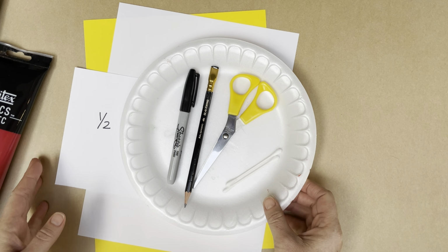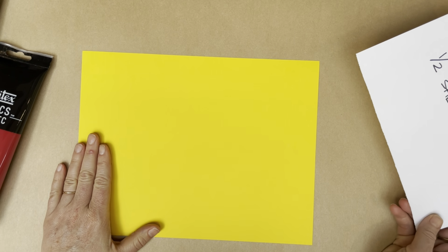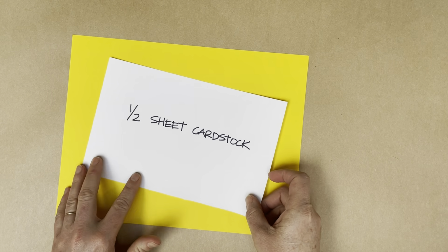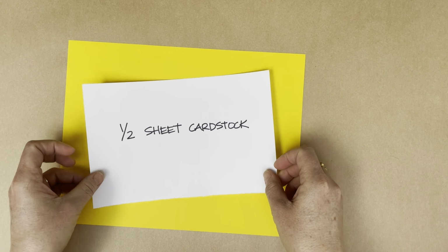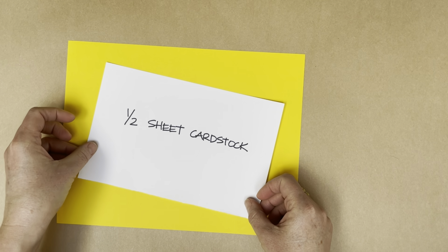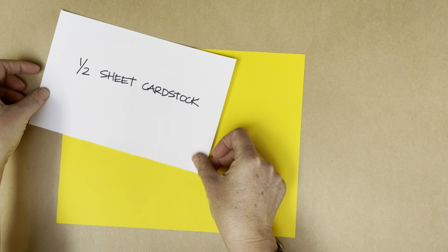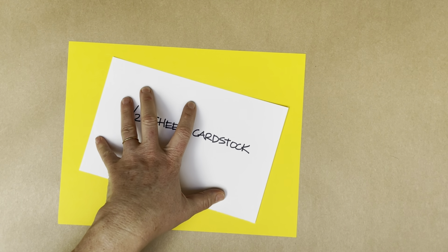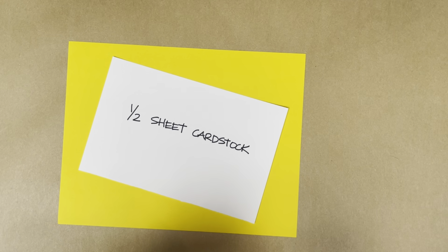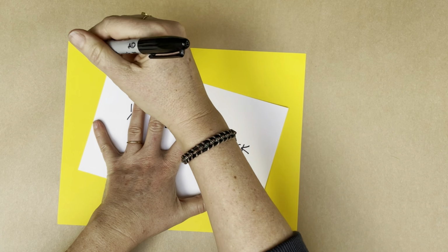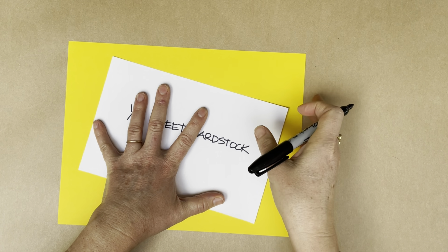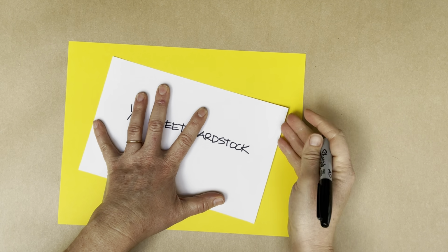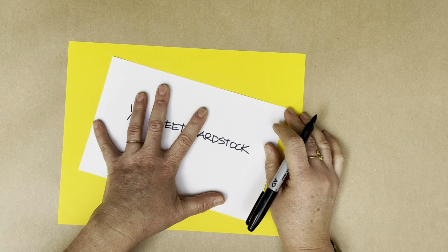So let's get started. This is going to be our base. You're going to take this half sheet of cardstock and you're going to place it at an angle on here. Okay, so not like hanging off the side, but on your paper somehow. You could have someone hold it for you. You could have an adult trace around it. Sometimes tracing something can be hard because it may bend up on the edge. So just take your time if you need to.